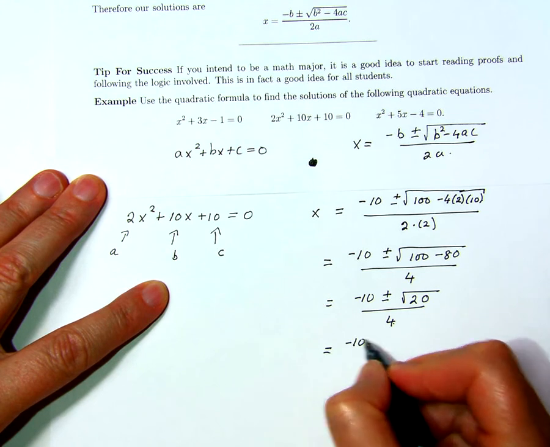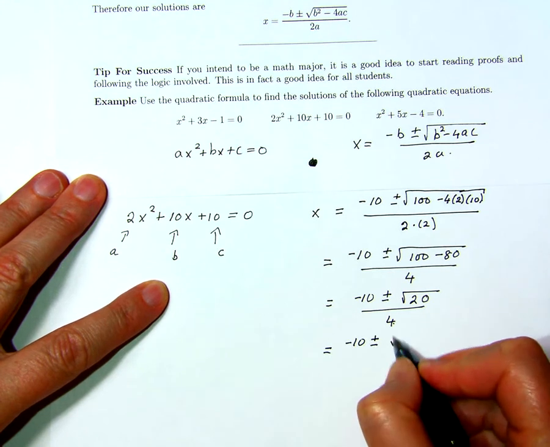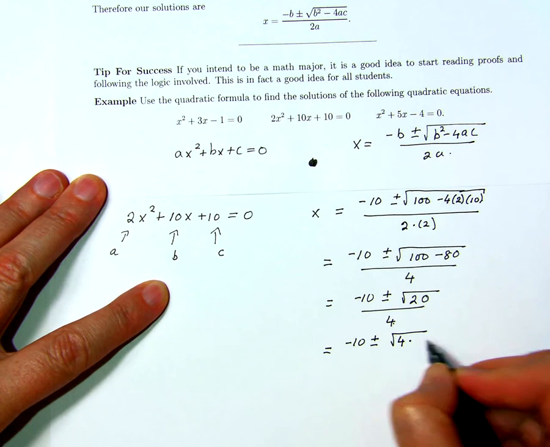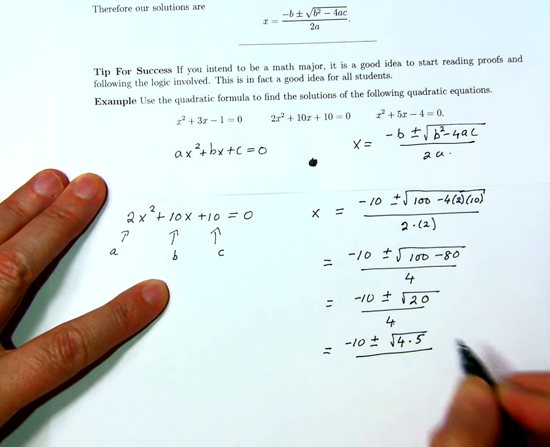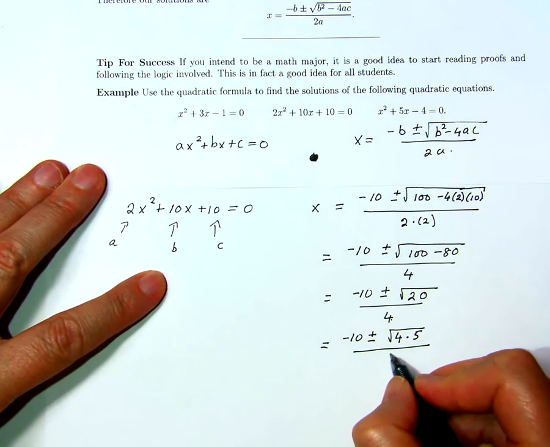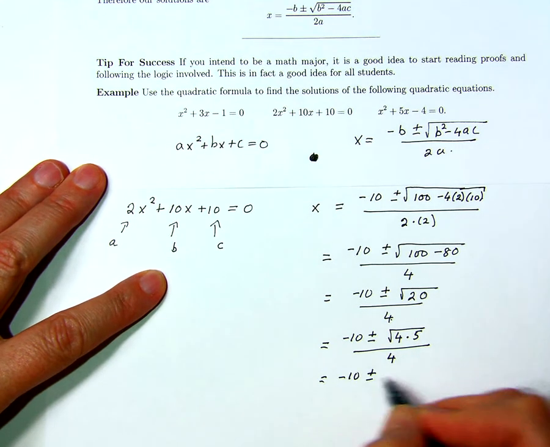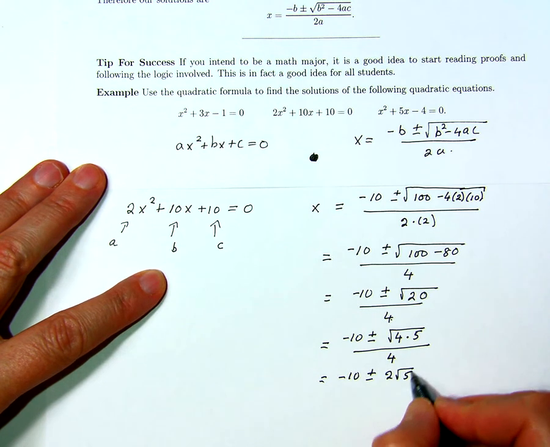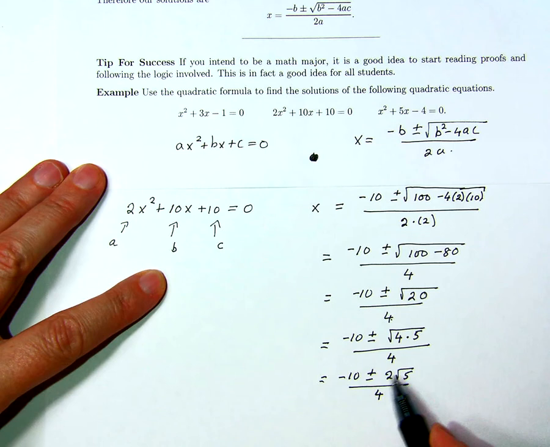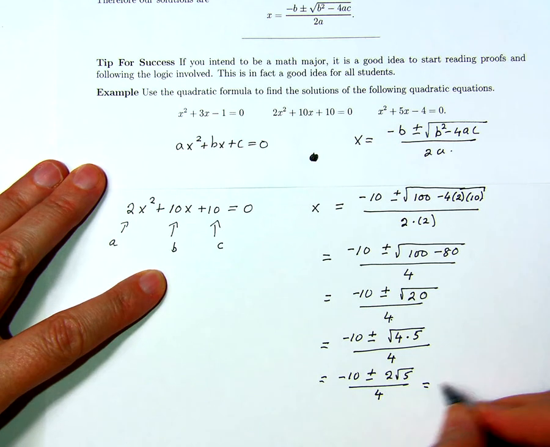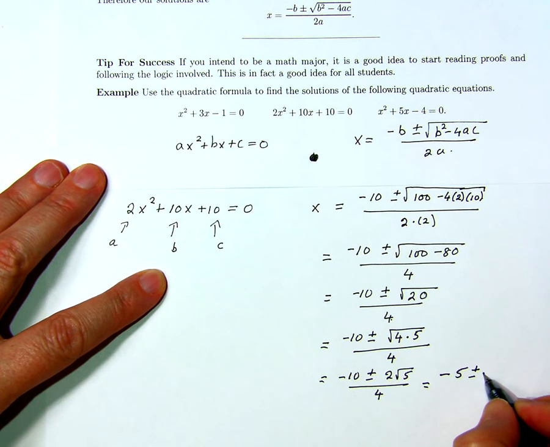And that's minus 10 plus or minus. Now I can factor 20 into a square times a non-square, in fact a prime, and that's equal to minus 10 plus or minus the square root of 4 times the square root of 5, that's 2 times the square root of 5, all over 4, and I can pull out a 2 here on top, so I can cancel the 2, and that's minus 5 plus or minus the square root of 5 all over 2.